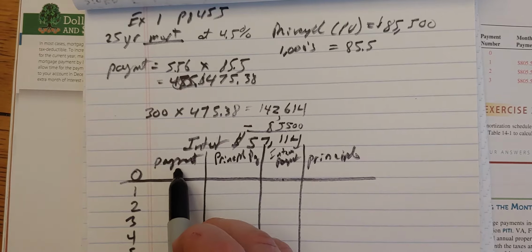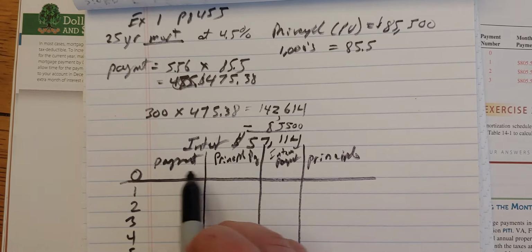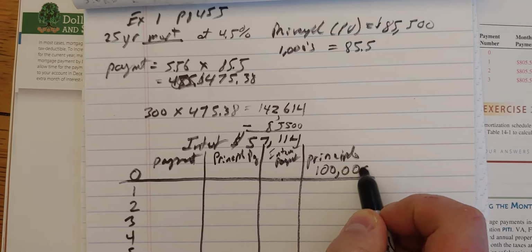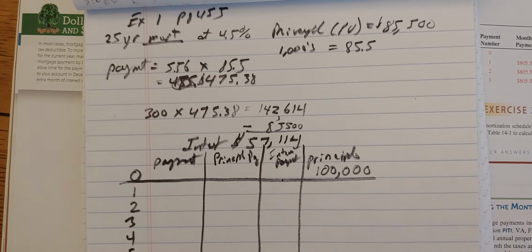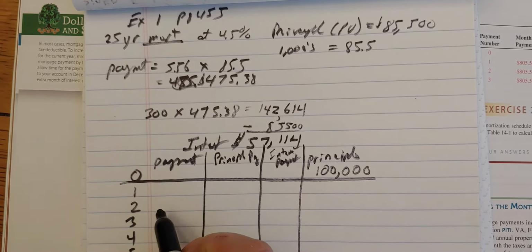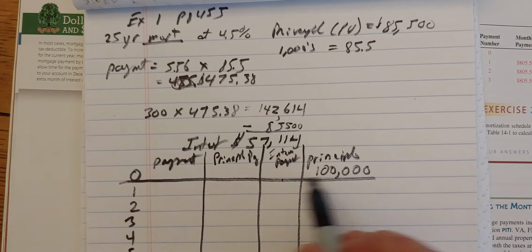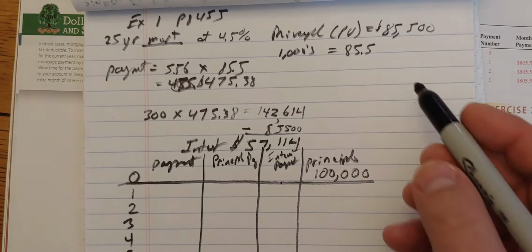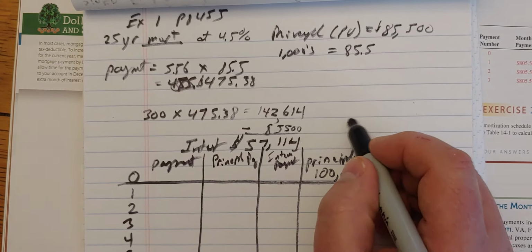At 0 payments, we haven't made a payment at all. So let's just say we borrowed $100,000, and now for our first payment, we've got to figure out what the payments are. The payments are going to be the same all the way down. So let's just say it's a 30-year mortgage.